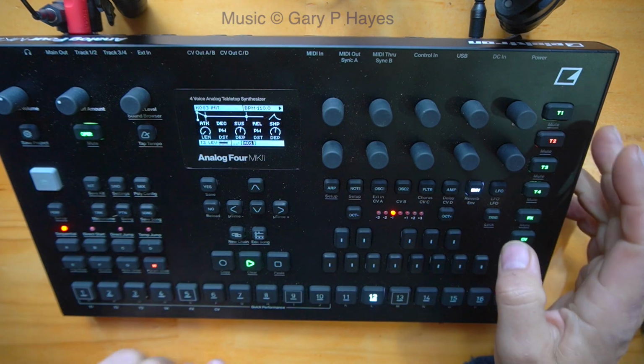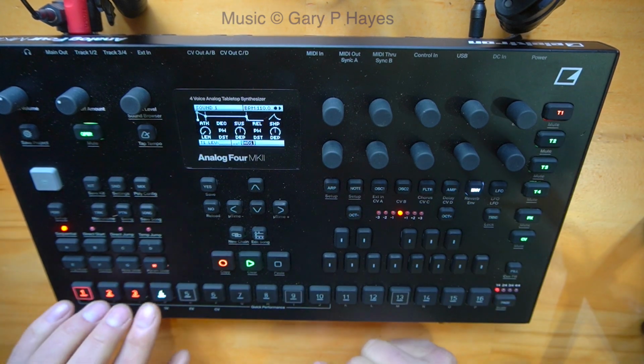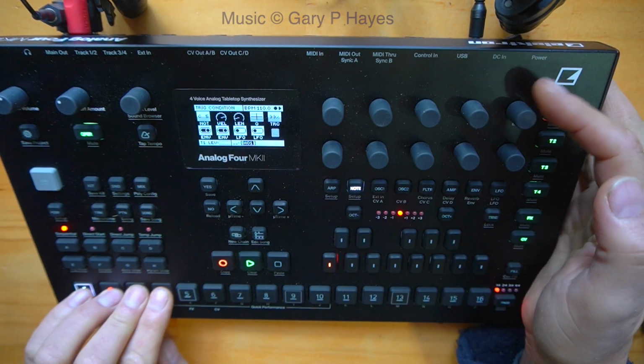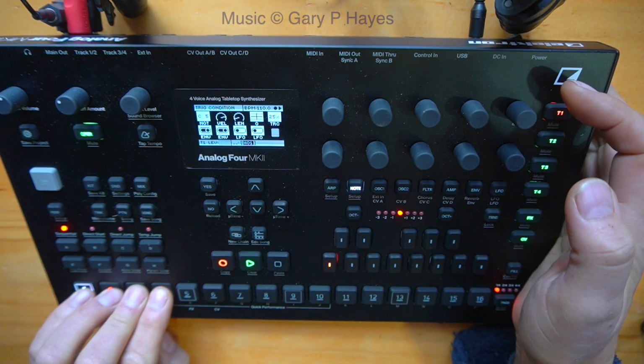Another thing we can do, last thing of course, is on the sequence itself we can make all the notes have a probability so they're not going to play all the time.